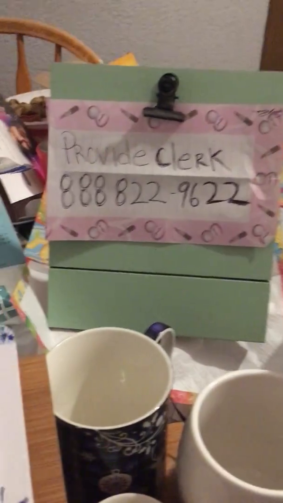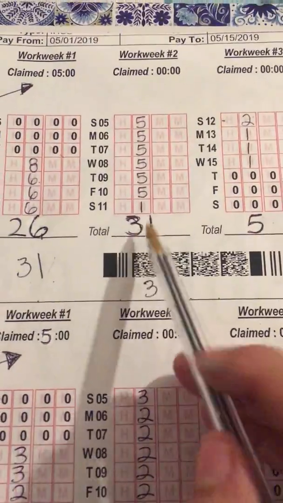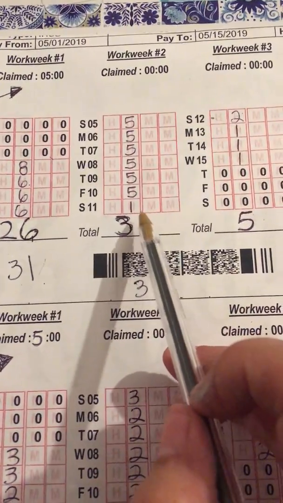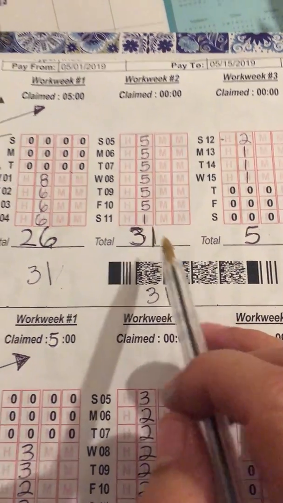If you need any help, always get in contact with the provider clerk. And always use a black pen. Now remember, do not go over these boxes. Always write your numbers correctly.